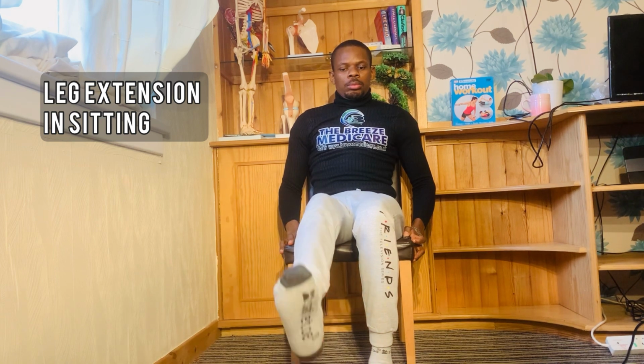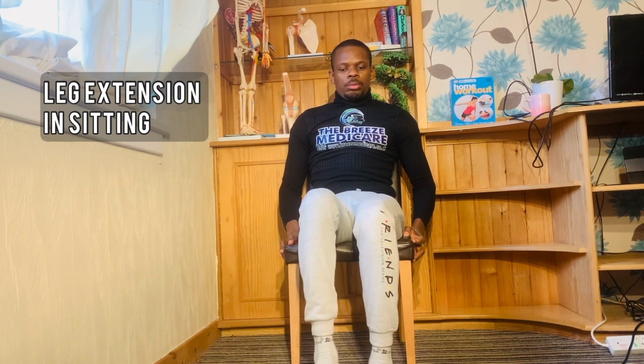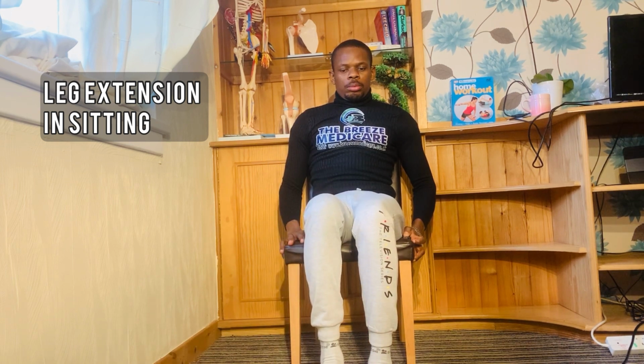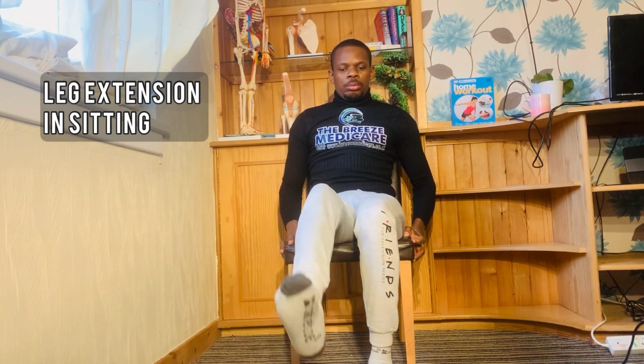Another exercise that could be helpful is leg kick or leg extension in sitting. In this exercise, you sit on a high chair or on a bed that is high enough from the floor. You then move your leg up. Try to kick your leg up slightly and down. In some cases, you could add 1 or 2 kg of ankle cuff to make the muscle stronger.